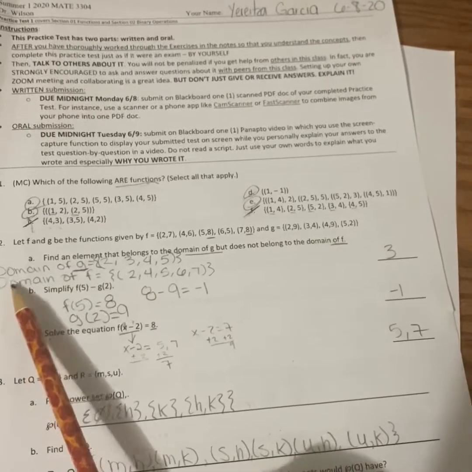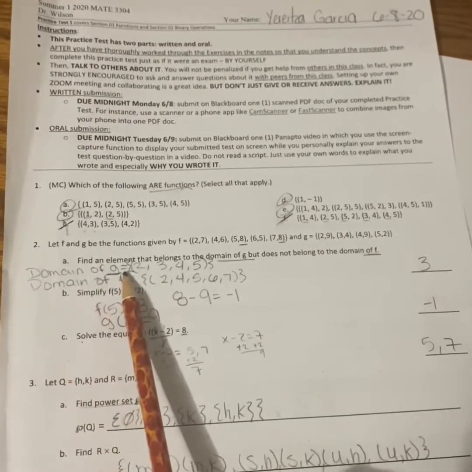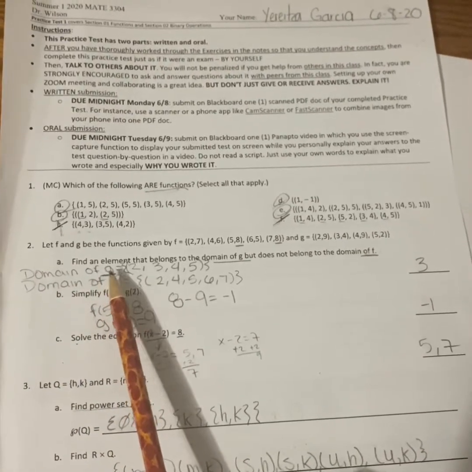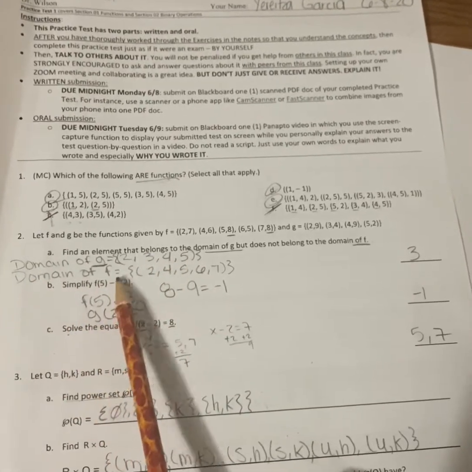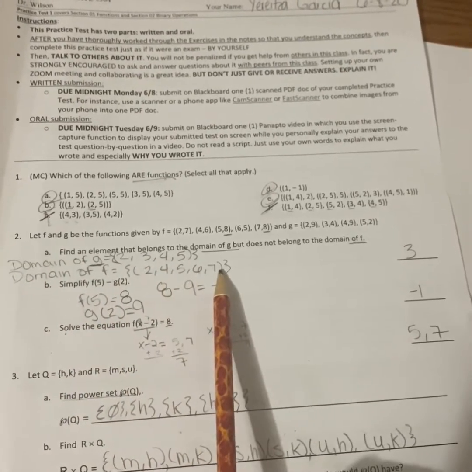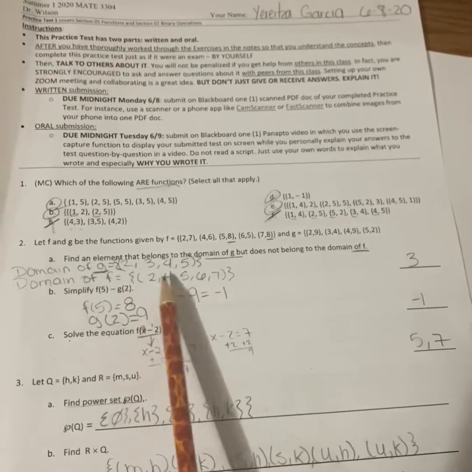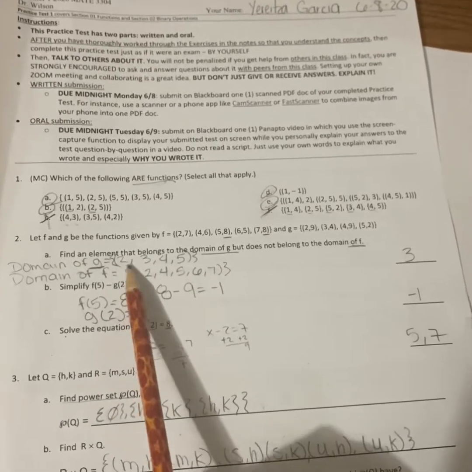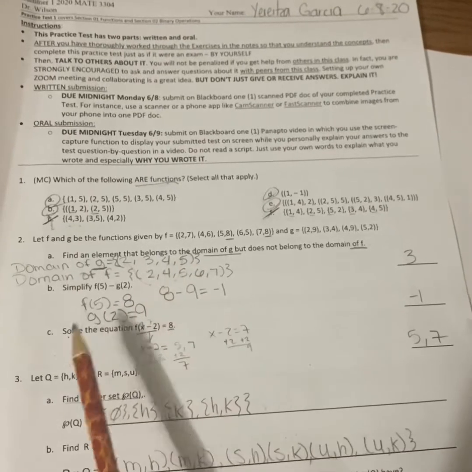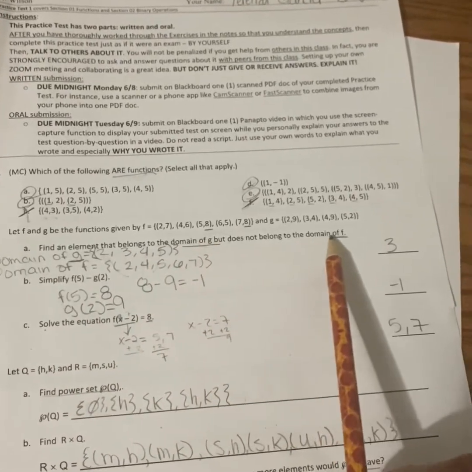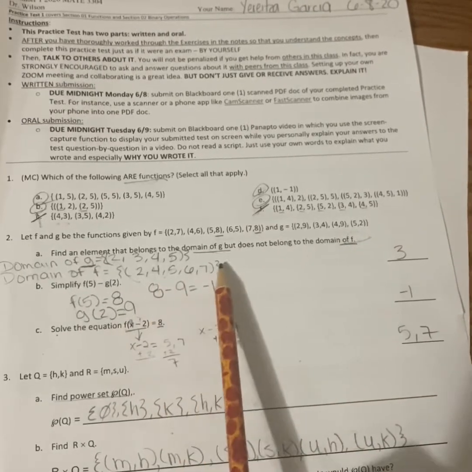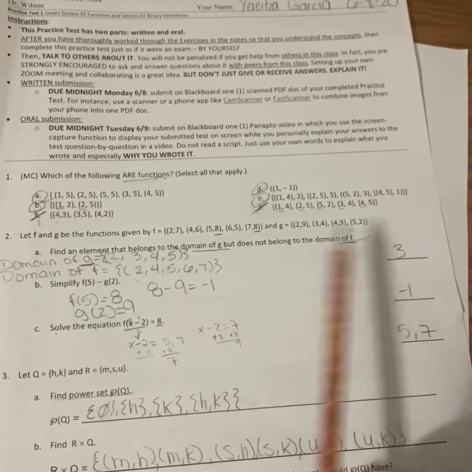So what I did here, I put the domain of g equals 2, 3, 4, 5, and the domain of f equals 2, 4, 5, 6, and 7. Then I just scratched out the ones in common and checked how many belong to g but don't belong to the domain of f, and I came out with 3.